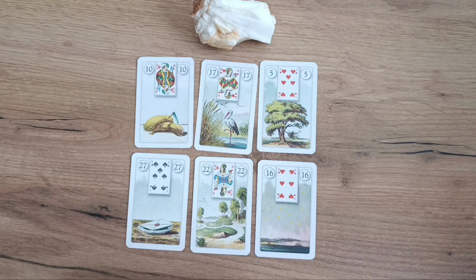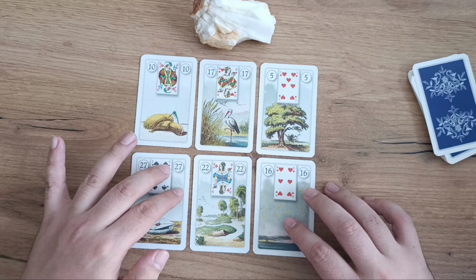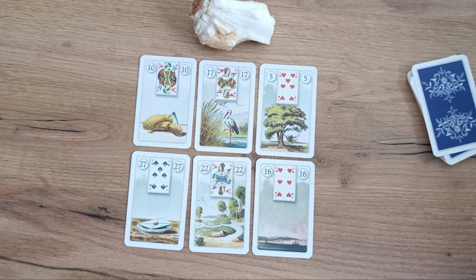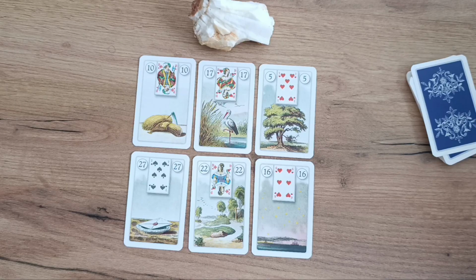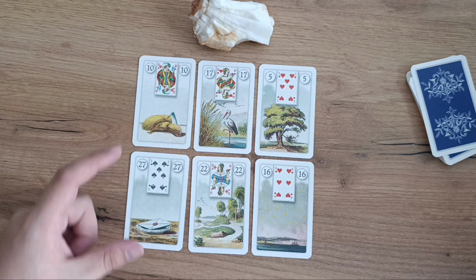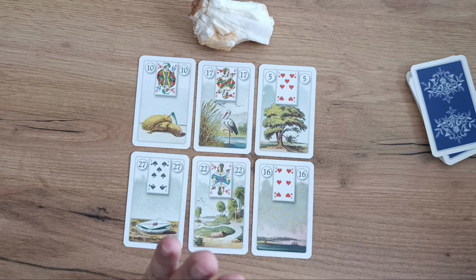Very good. And now in the 6-card spread, if we have a question which is clear and direct, we can use past, these 2 cards, present, these two cards, and this is future. But pay attention.